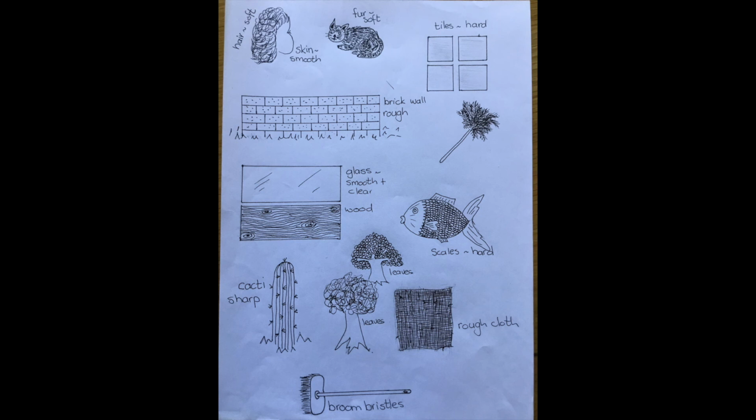The duster, the feathers, they're soft. By using short, sharp lines, it gives the feathery look, and we imagine that if we touch the duster, it would be soft. When we look at the wood and the glass, there are two boxes that are the same, two rectangles that are the same. But to make the glass, we just used a few light lines, and that gives the impression that that's see-through. However, with the wood, we used little circular and straight, uneven lines to create the look of the wood.